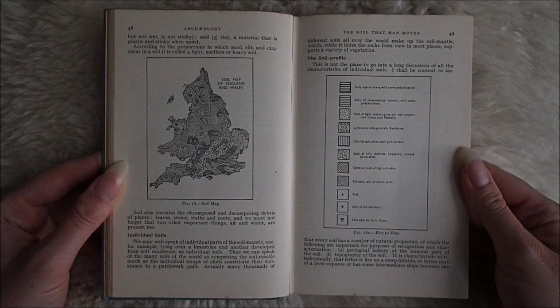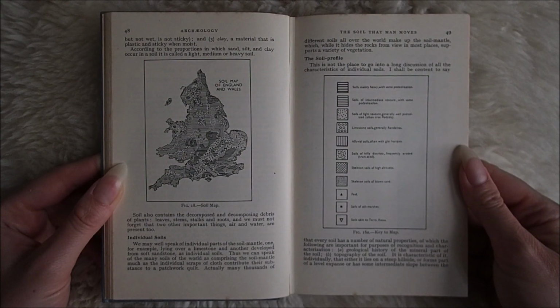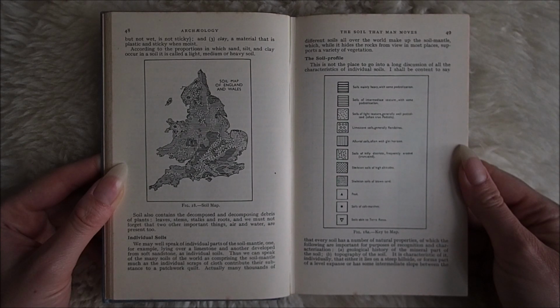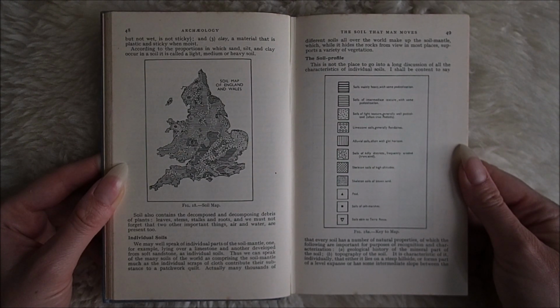The soil profile. This is not the place to go into a long discussion of all the characteristics of individual soils. I shall be content to say that every soil has a number of natural properties, of which the following are important for purposes of recognition and characterisation.